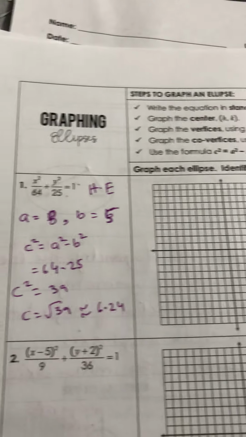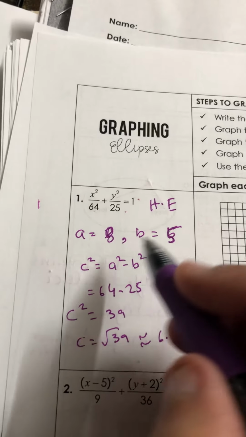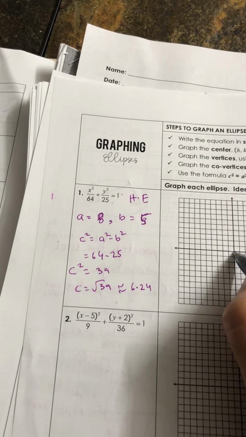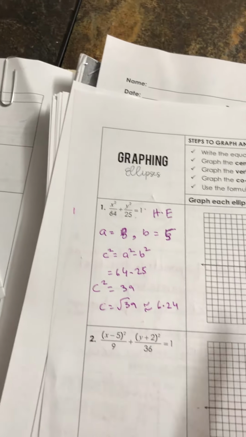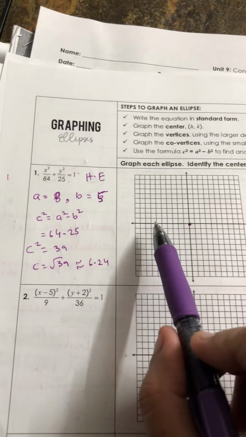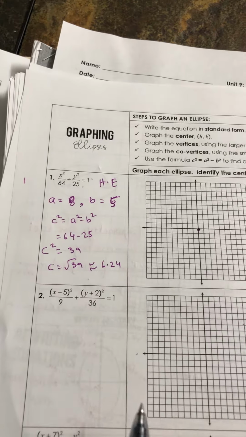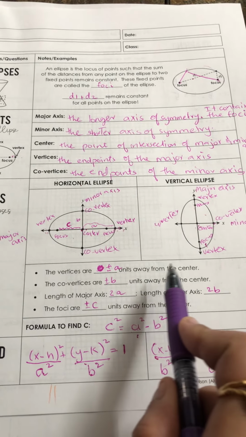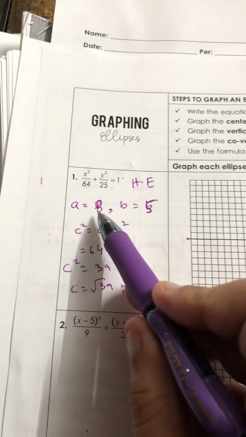Okay, so now it's a horizontal ellipse. The center is 0, 0. Center is here. Horizontal ellipse, so the vertices will be on the major axis. For the major axis, the vertices are plus or minus a units away from the center. So from the center, what is a? 8.